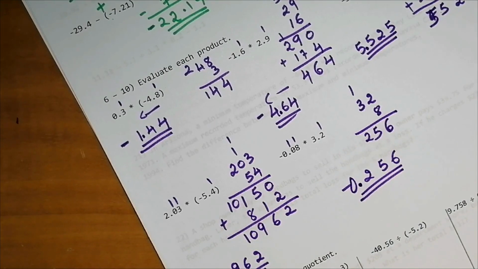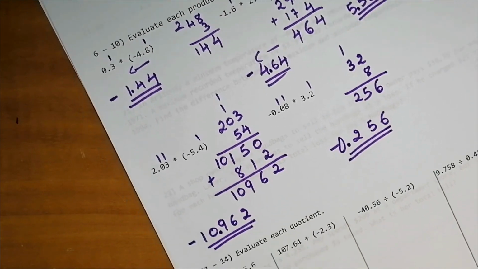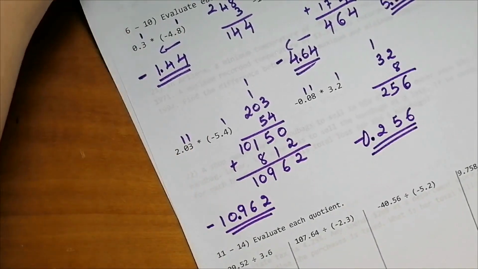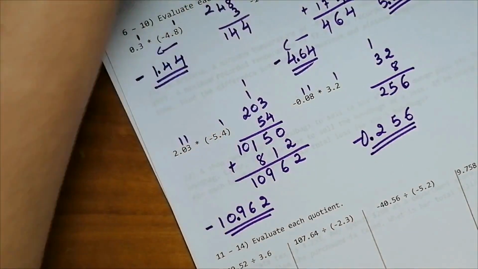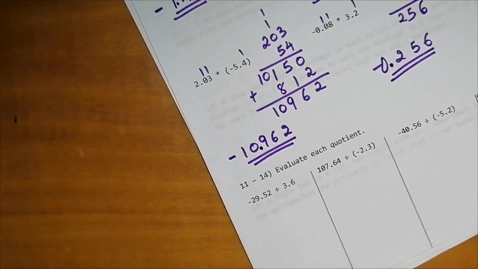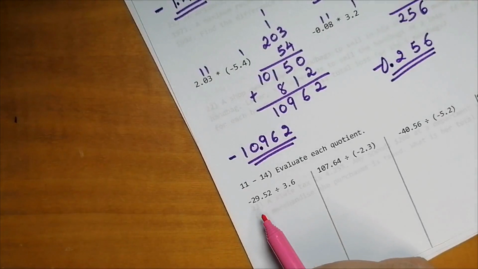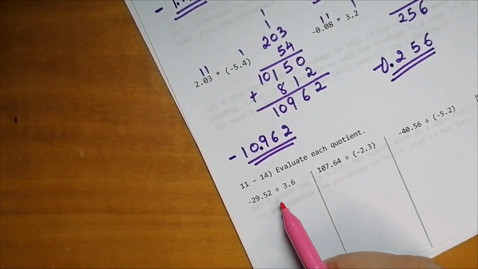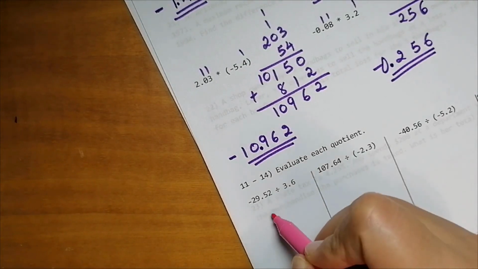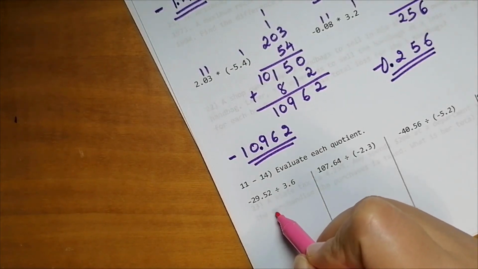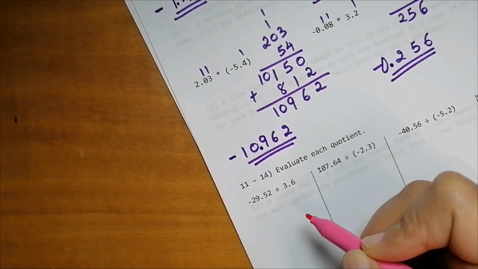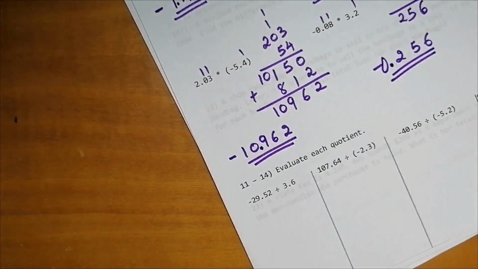And having done multiplication, let's move to the division now. So the division is here. First one, 29.52 divided by 3.6. Okay, as I said before, I think the space will not suffice, so let me just use another page to do my calculations.